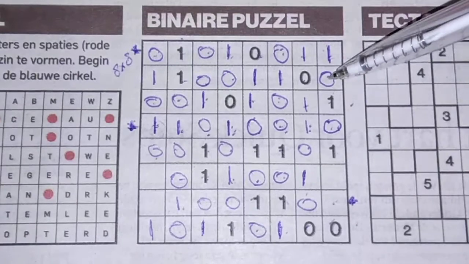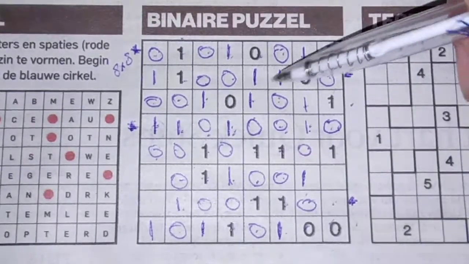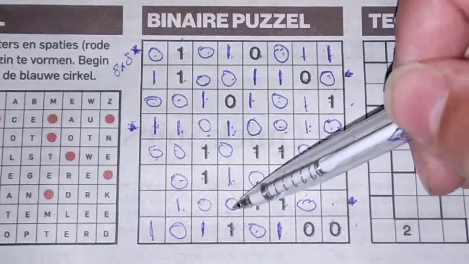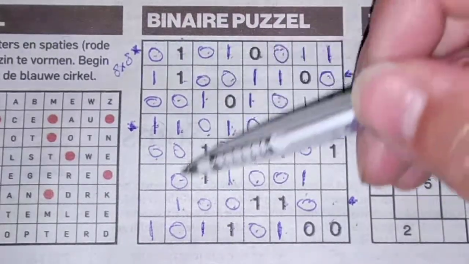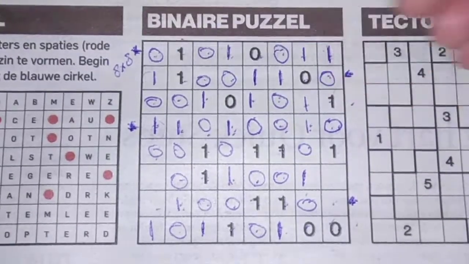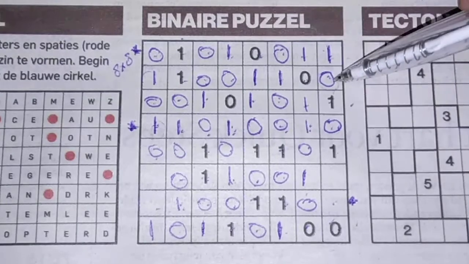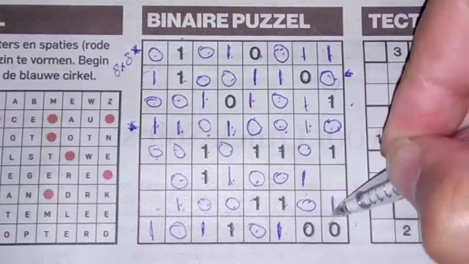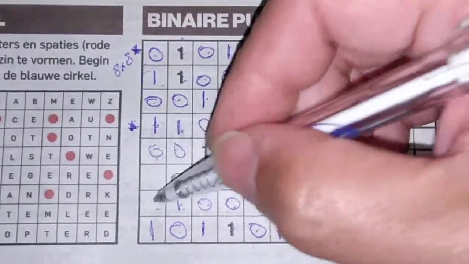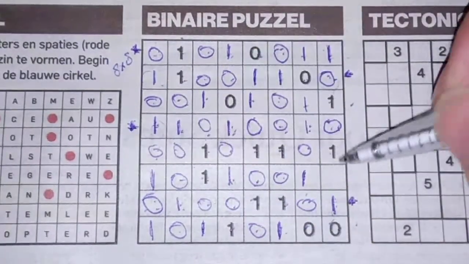Empty box. O. 1, 1, 1, 1, 0, 1, 1, and an empty box. So I need to switch these 2 numbers. I have here an O, so this should be a 1. I have here a 1, so this should be an O. Between 2 O's comes a 1. Between 2 ones comes an O.